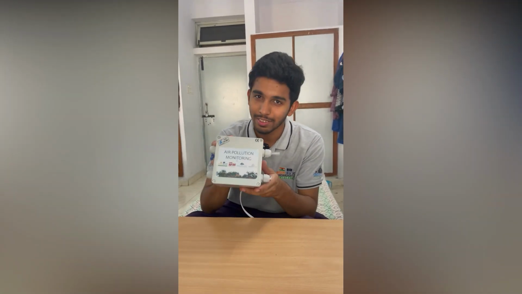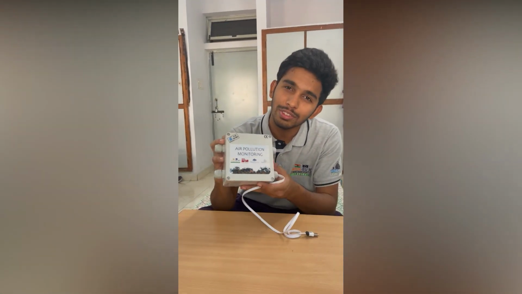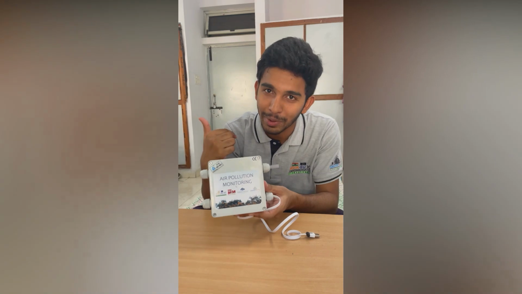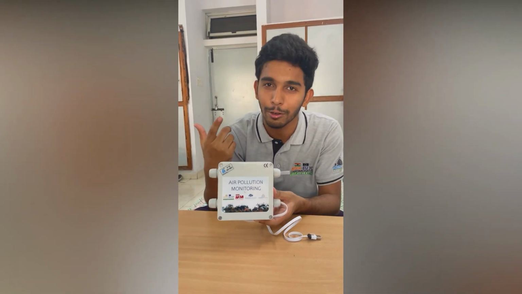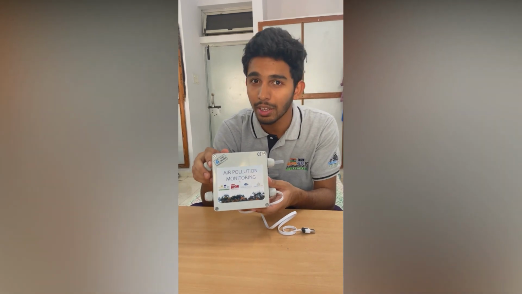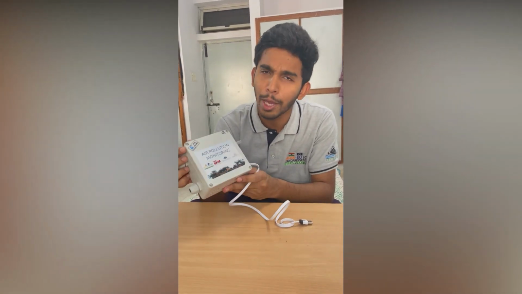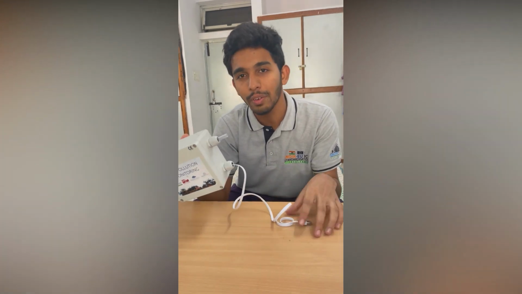So, have you seen this box before? No, right? So, this is the kit. Basically, we prepared it, me, Tarun, Ashrit and Madhav. So we four are the team in the 2-day workshop. So, what exactly is it? Air pollution monitoring. So, how does it work?